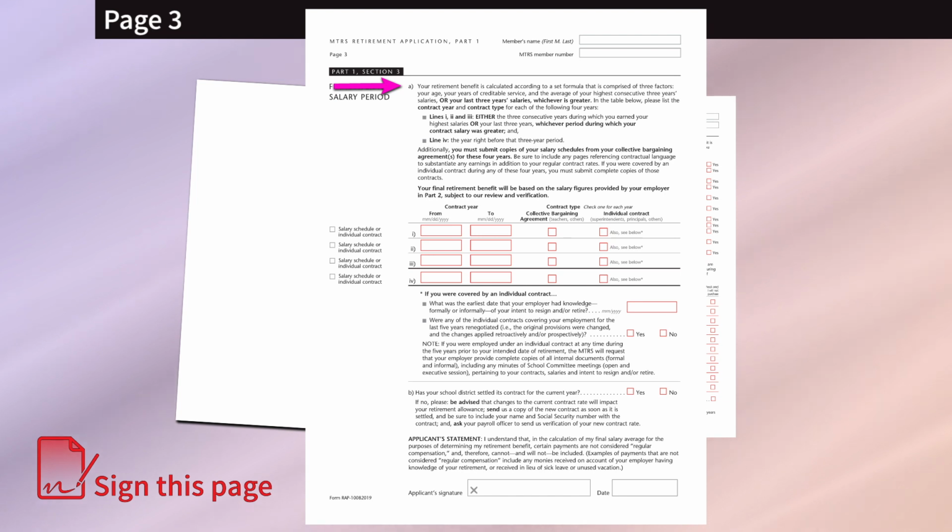When your employer completes Part 2, they will certify this information by providing documentation of your salary, such as salary schedules or collective bargaining agreements. Be sure that these documents are attached when you receive your completed Part 2 from your employer, and that they are included when you submit your completed retirement application to the MTRS. Answer the question in line B.